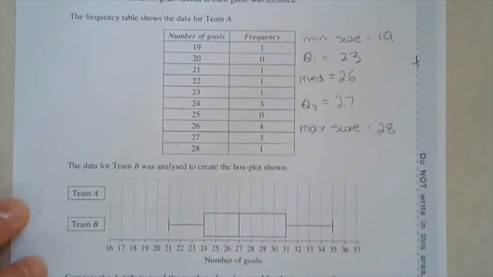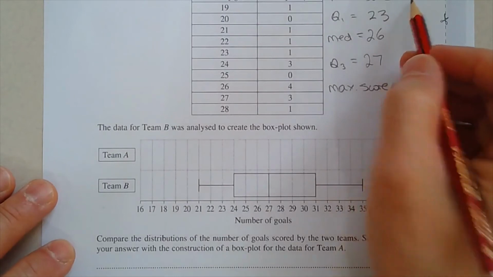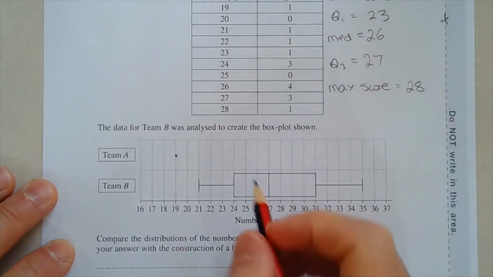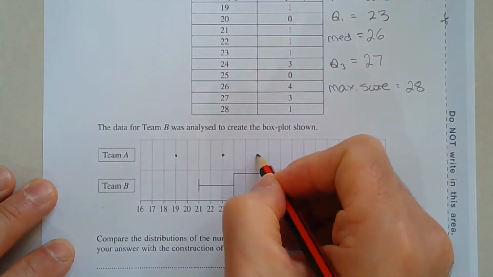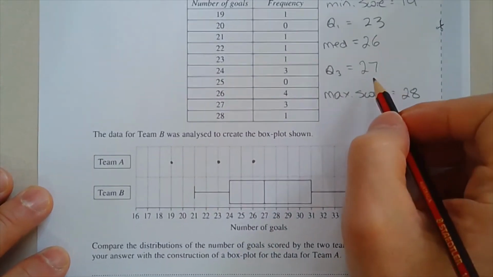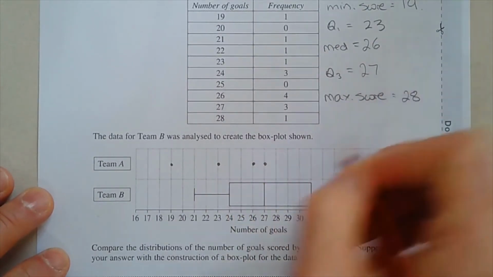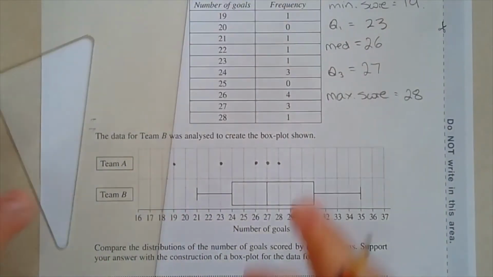We now have the data that we need to draw our box plot. Minimum score is 19, so I might just put a little dot there. Quartile 1 is 23, median is 26, quartile 3 is 27, and the maximum score is 28. So now let's draw it in.